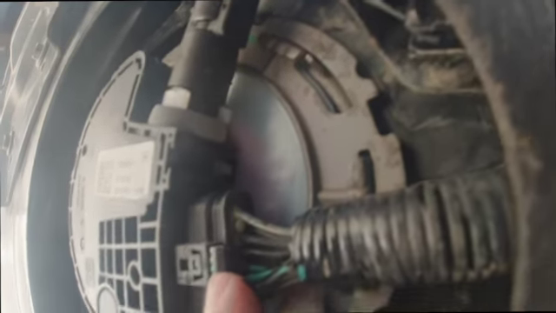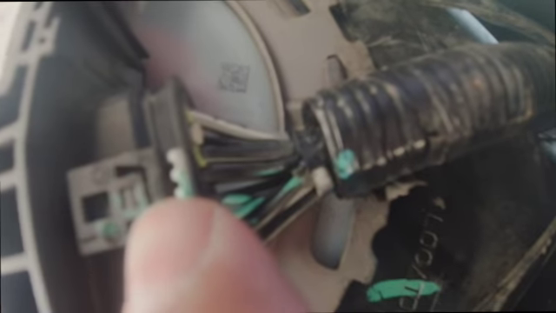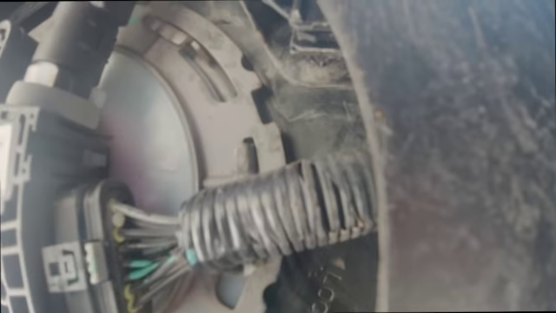And then you'll need to get a little pick and stick it right in one of those little grooves, that middle one right there, and you can kind of pull this back, you can see where it clips in right there. Just be very careful not to break it. Just take your time, get a little pick, and you unplug this right here.